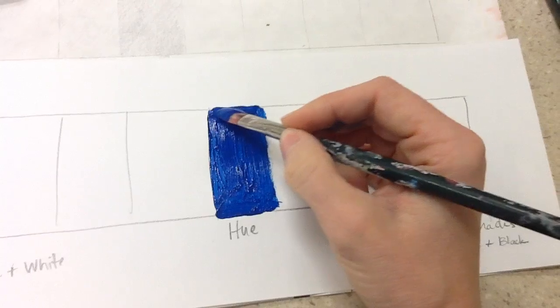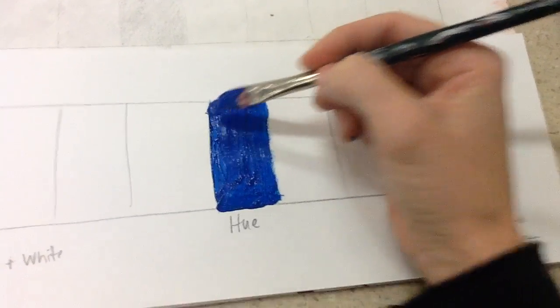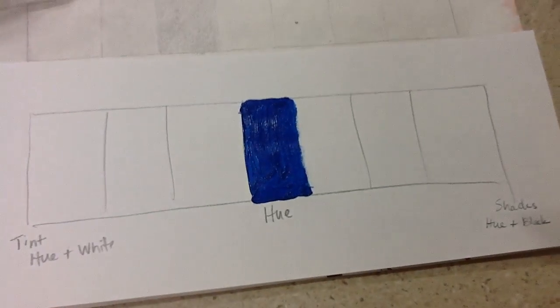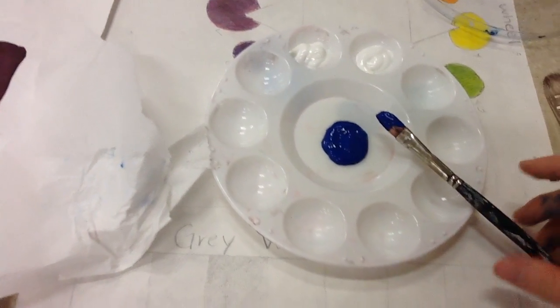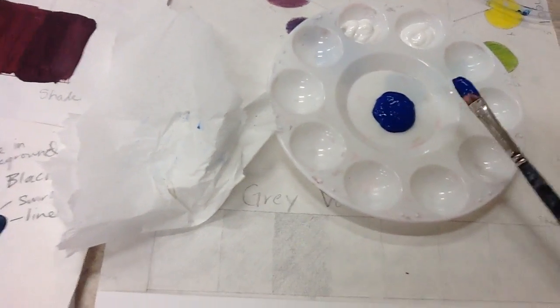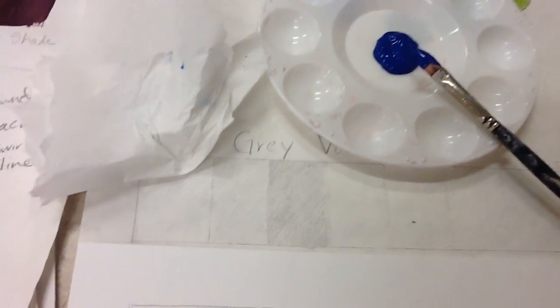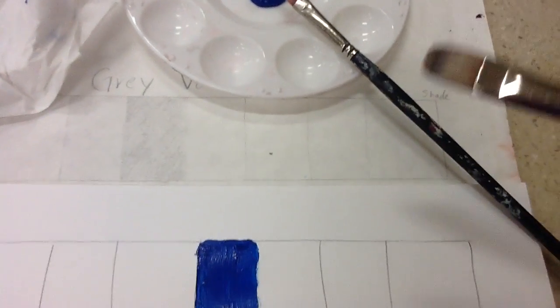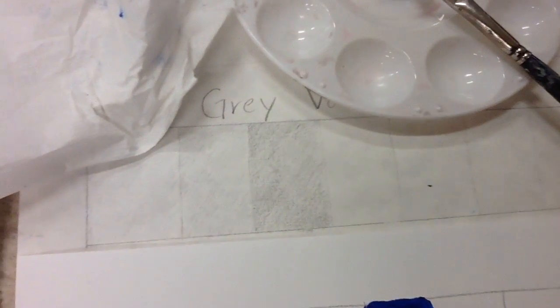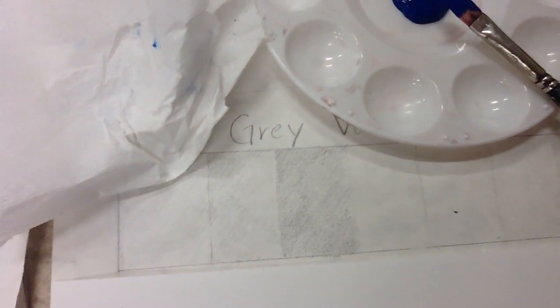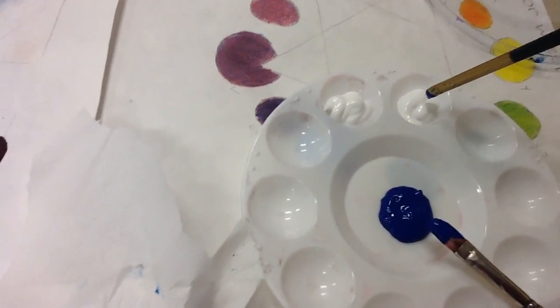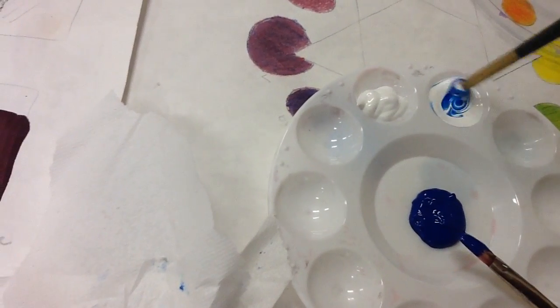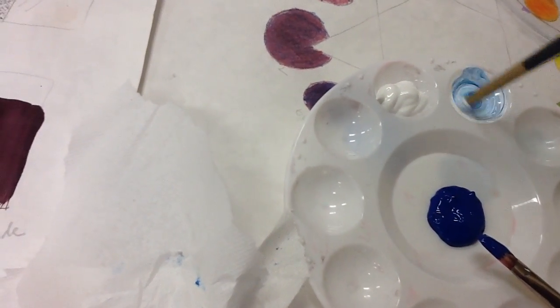And I'm trying to get a nice enough edge here that it definitely looks nice, okay? And then I'm going to set this one down just on the side there or on my paper towel, okay? And then I'm going to use my other brush, and I'm going to use not the bristle end but the tip, and I'm just going to take a small amount and I'm going to add it to my white well here, and I'm just going to mix it to see what value I get.